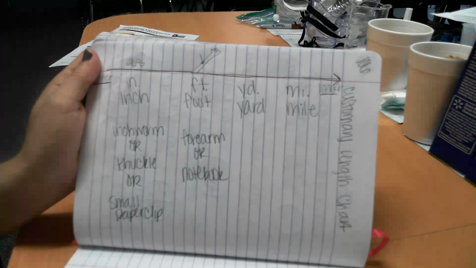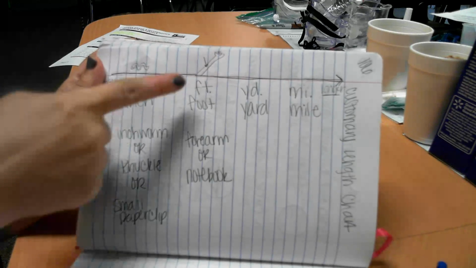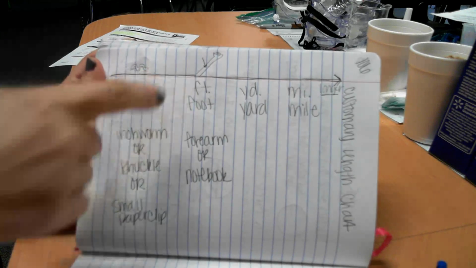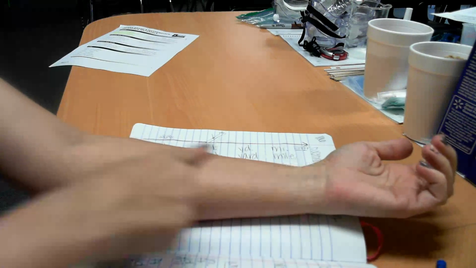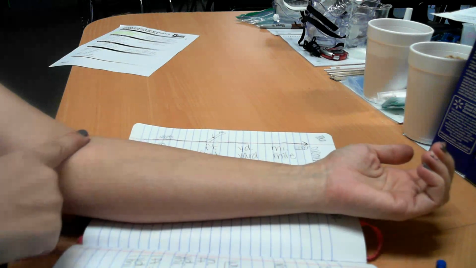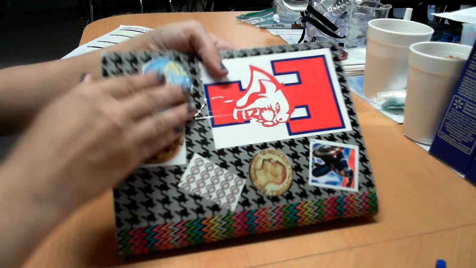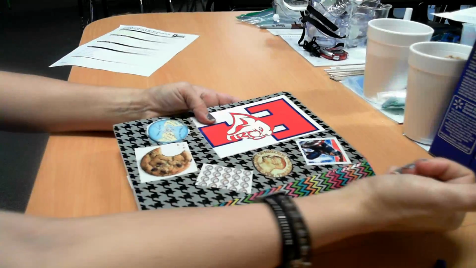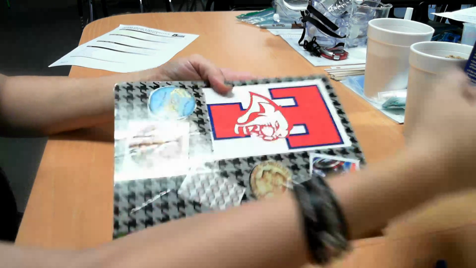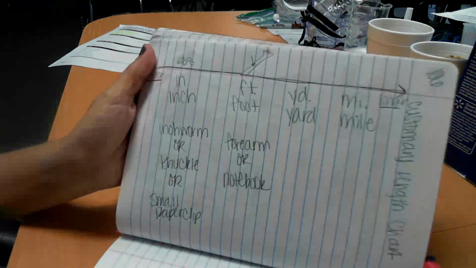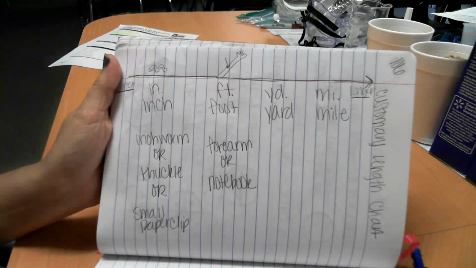For feet, or if I'm measuring a foot, I could use my forearm or my notebook. What I mean by forearm is from my wrist to my elbow. This is about a foot. And by notebook, about this much of my notebook. So if I put my notebook up to my forearm, they're both about a foot. So go ahead and pause and write that down.